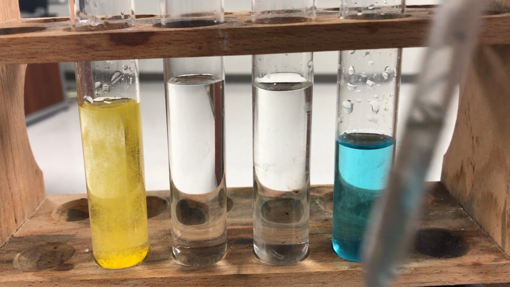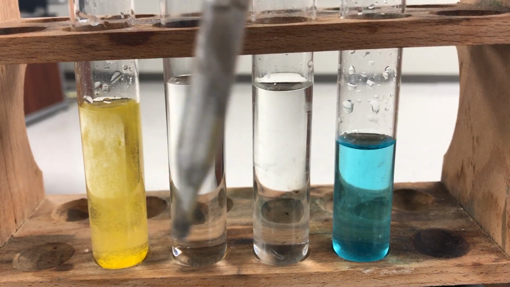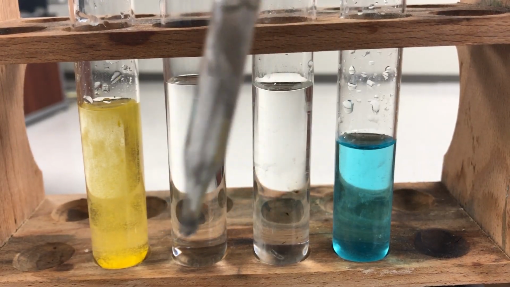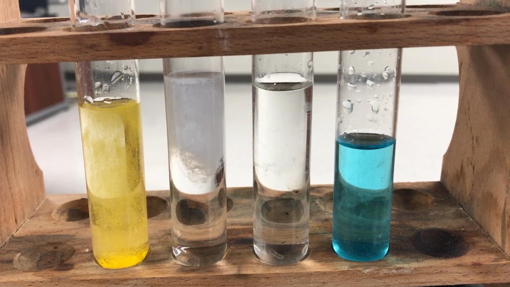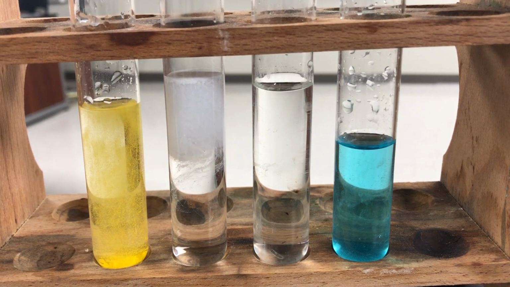Notice the silver ions are dissolved in solution here. And notice the solid precipitate formed. Write the molecular equation and write the net ionic equation for this reaction.